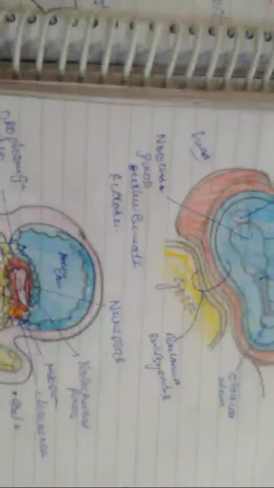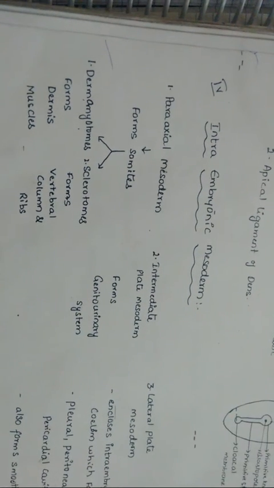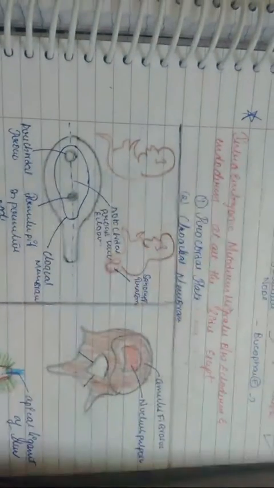Now it's time to read about the intraembryonic mesoderm. Let me read first. It has paraxial mesoderm, intermediate plate mesoderm, and lateral plate mesoderm, and the paraxial forms somites. All the stuff is written, so let me tell you what that actually is.